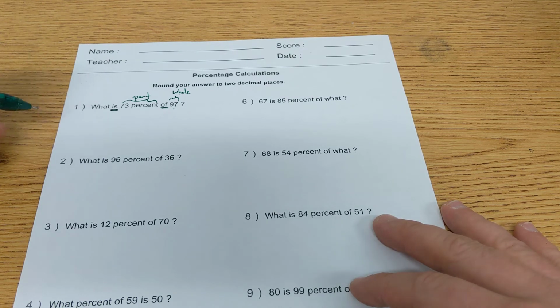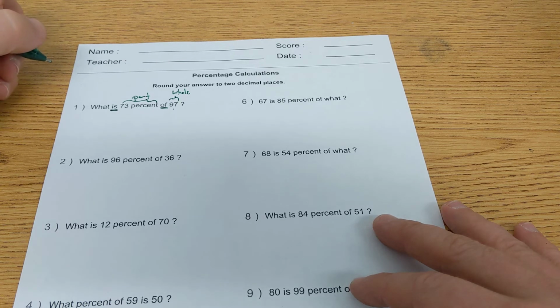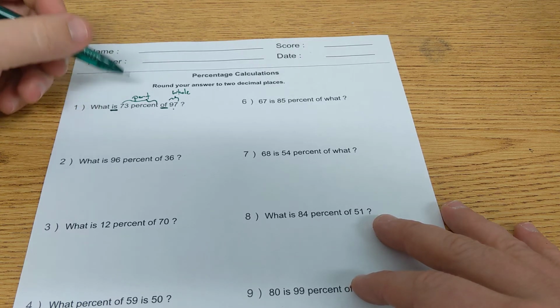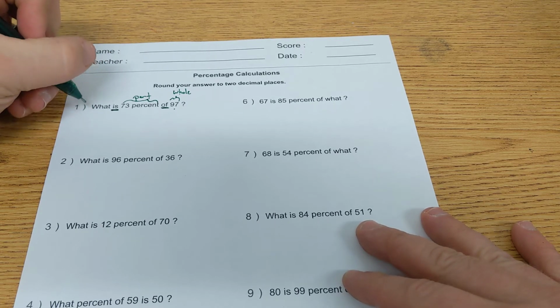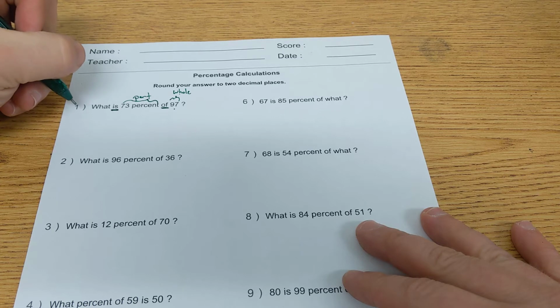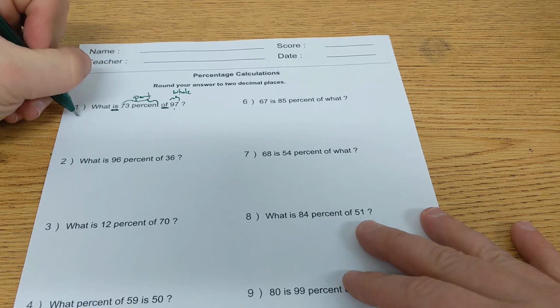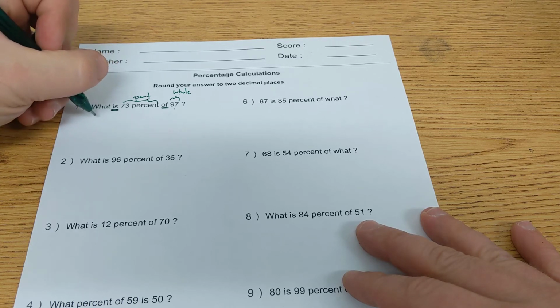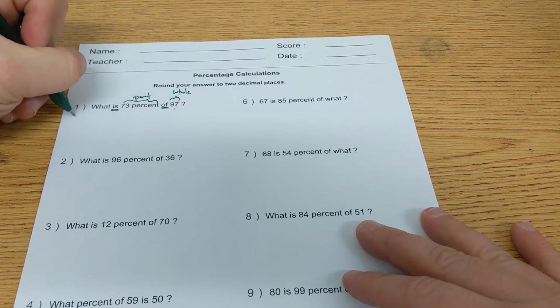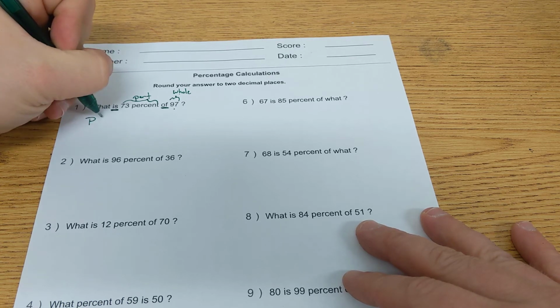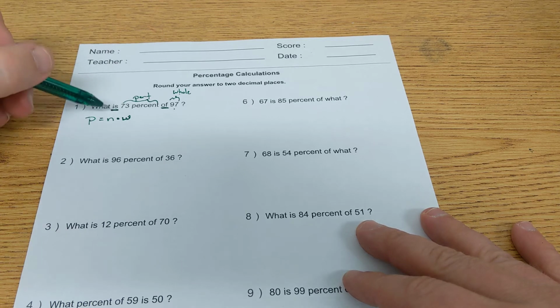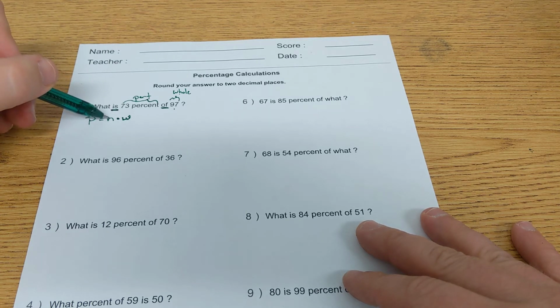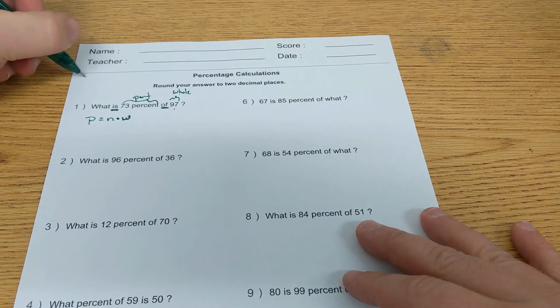Now, this helps us set it up. This says 73%. We're going to use something called the percent equation. We're going to see this later, but we're going to go ahead and use it now. The percent equation is P is equal to N times W. Now I'll show you what these represent.